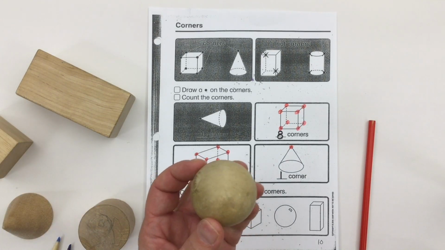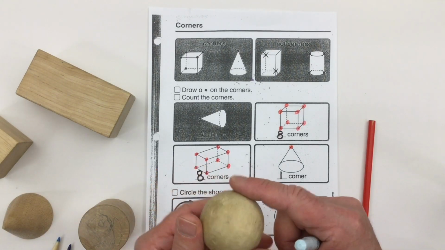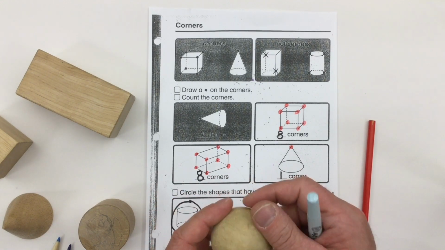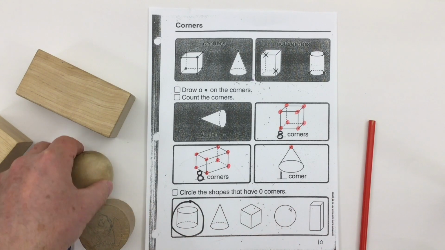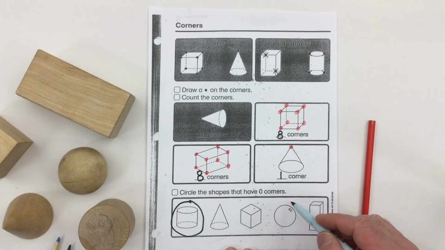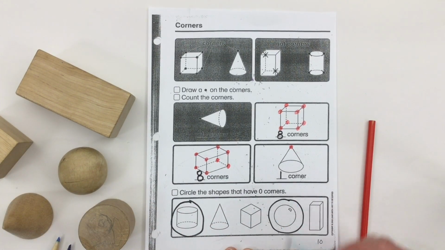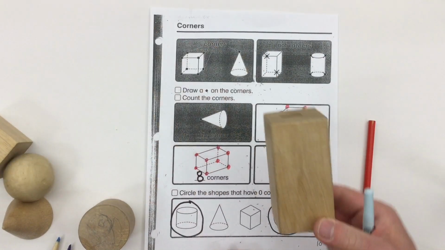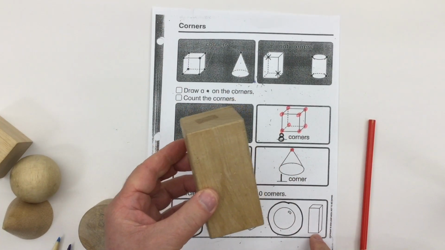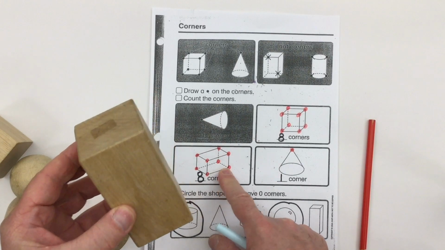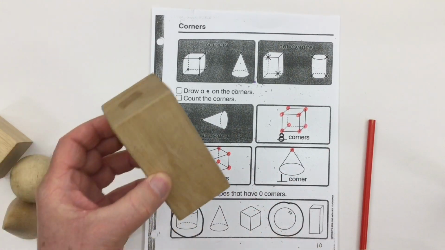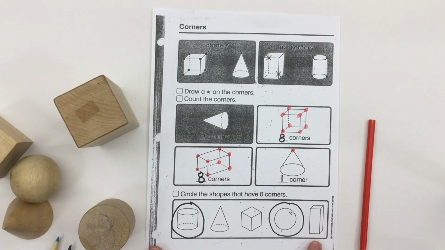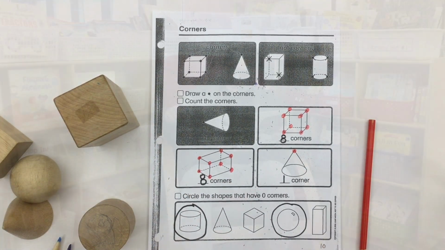Here's a sphere. A sphere is perfectly round. It doesn't have any flat edges. It doesn't have any corners. It has 0. We'll circle this one. And here's our rectangular prism. We counted that one before as well. It has 1, 2, 3, 4, 5, 6, 7, 8. It has 8 corners, so we won't circle that. There we go.